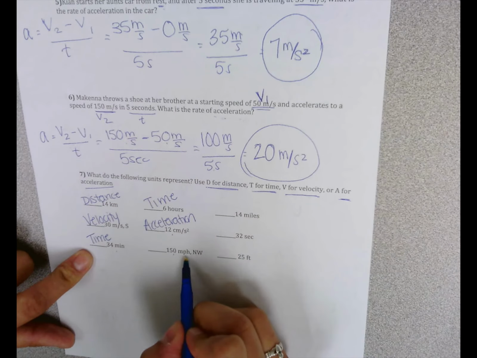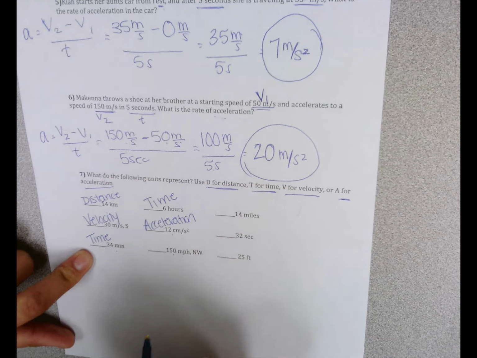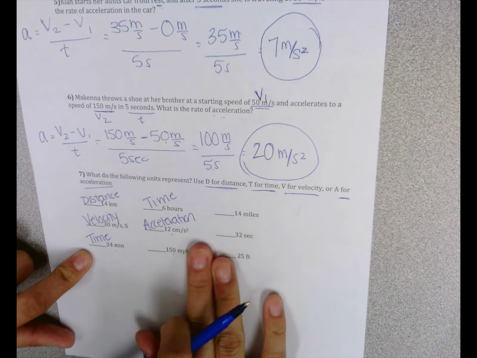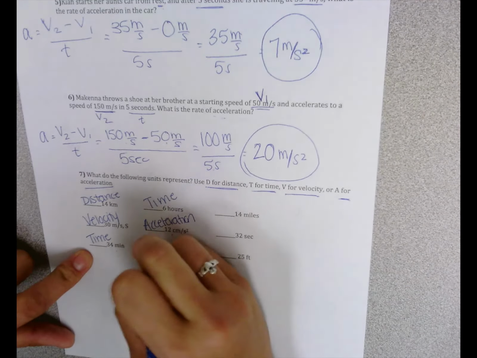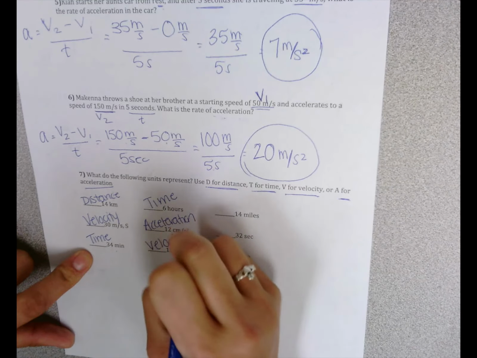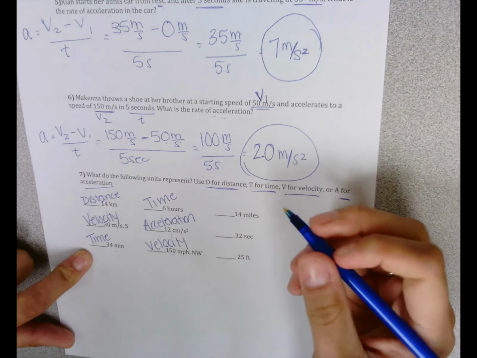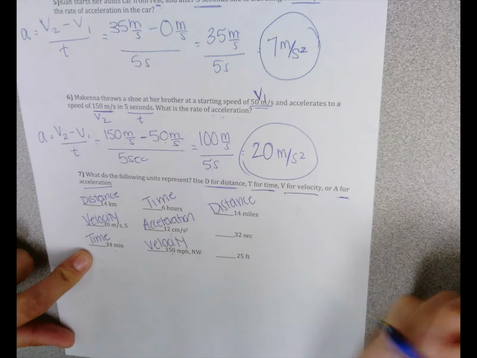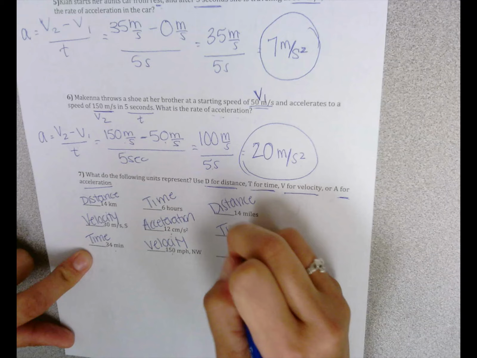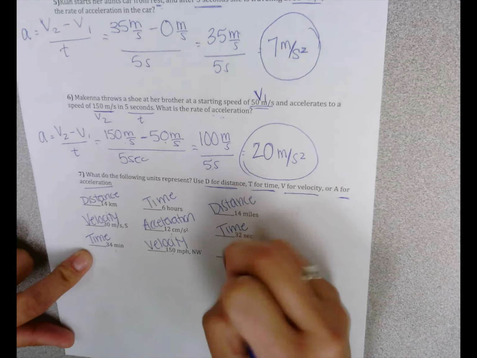150 miles per hour northwest. If it was just this, it would be speed. Because it has the direction, it is velocity. All right, 14 miles. Distance. 32 seconds. Time. 25 feet. Distance.